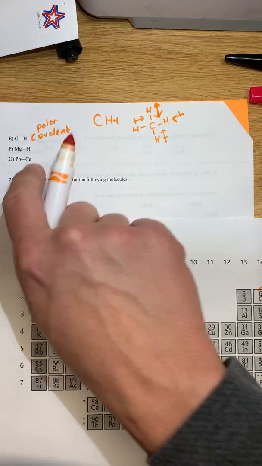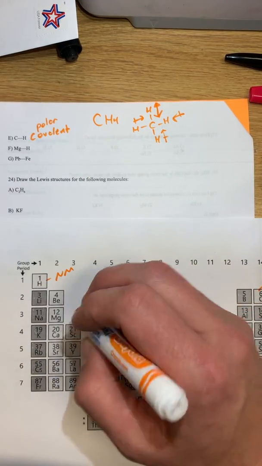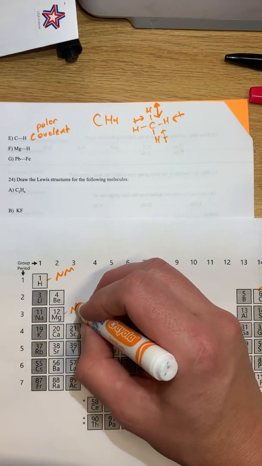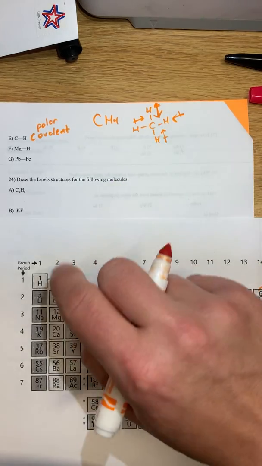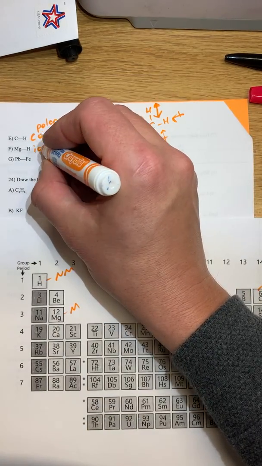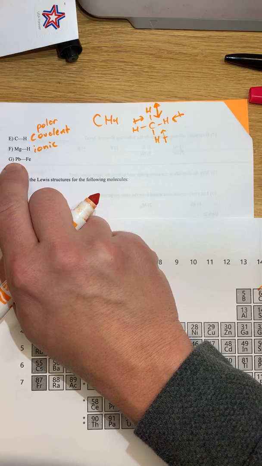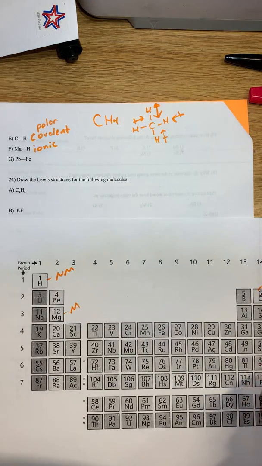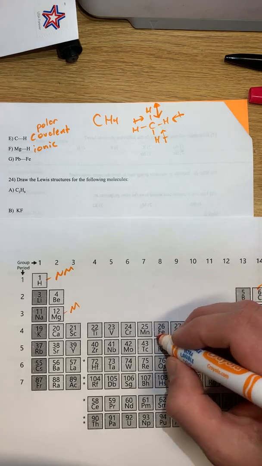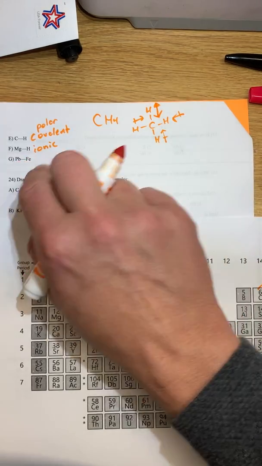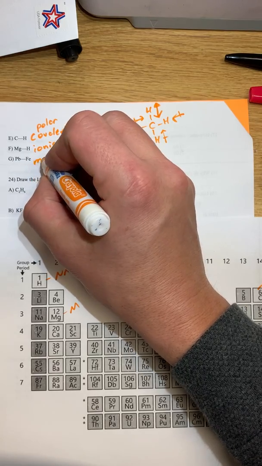Magnesium and hydrogen. Hydrogen is a nonmetal. Magnesium is a metal. So nonmetal metal, that tells us ionic. And then Pb and Fe. Pb is lead, and it's below the stair step. So is Fe, iron. So lead and iron mixed together, that is going to be a metallic bond.